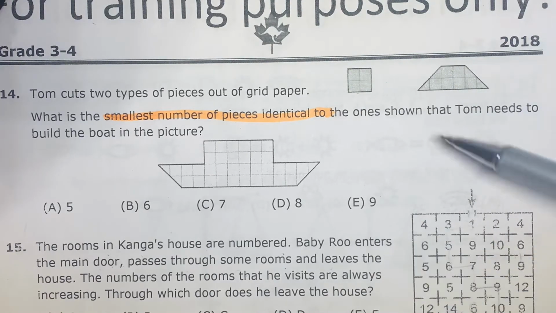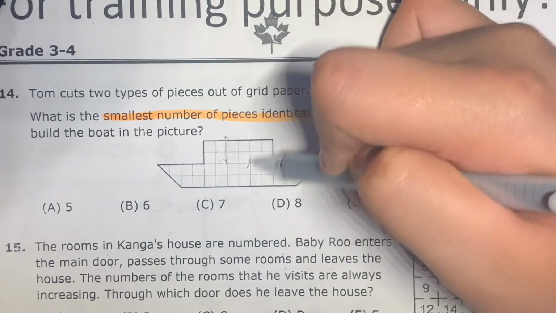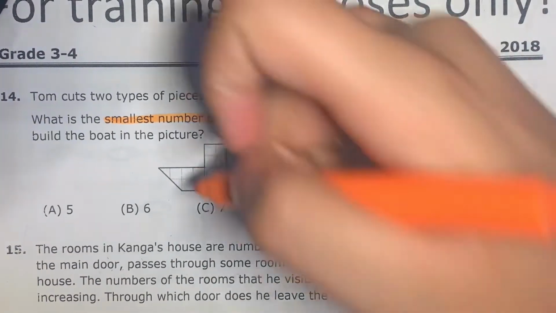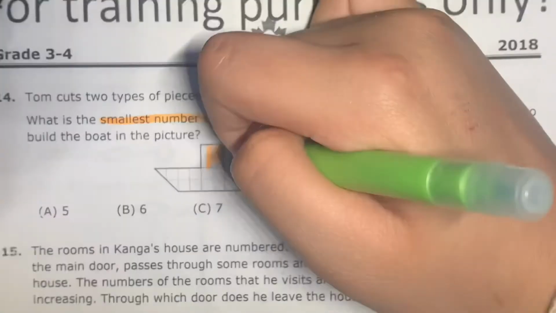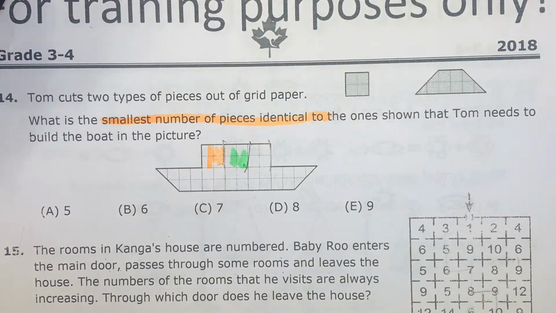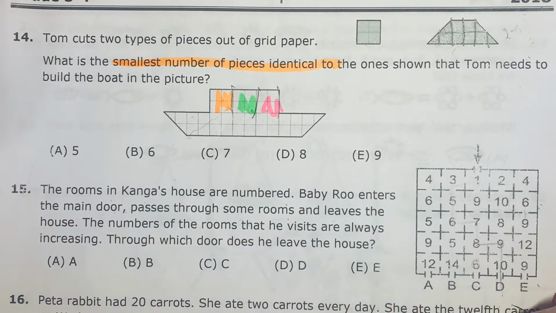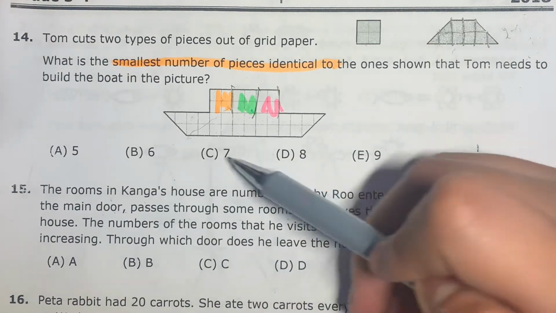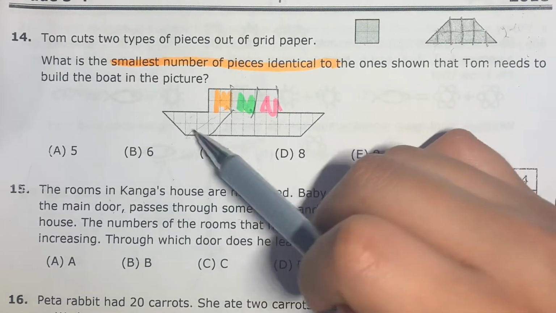So let's start. We have 3 cubes here. So I'm just gonna do this. There. So now this is a cube. This is a cube, and this is a cube. Let's start. Now let's go with the trapezoids. So we have one trapezoid here, okay?